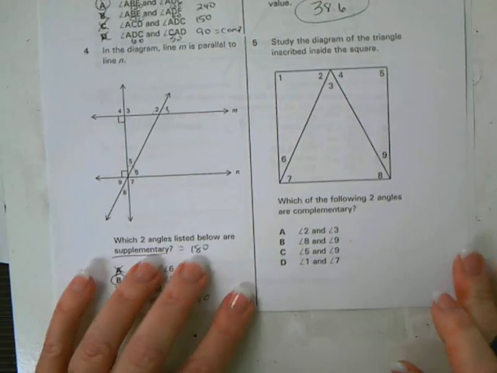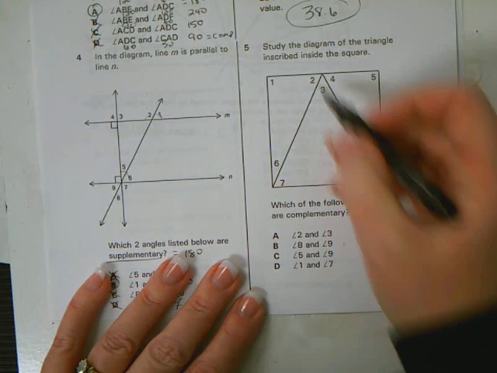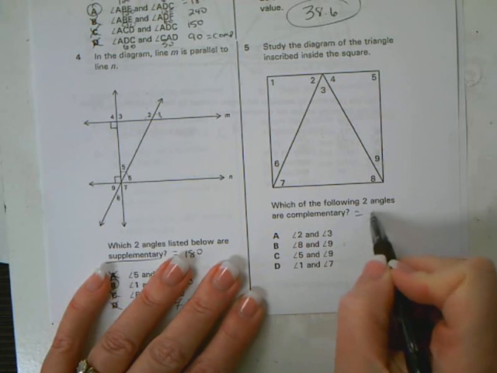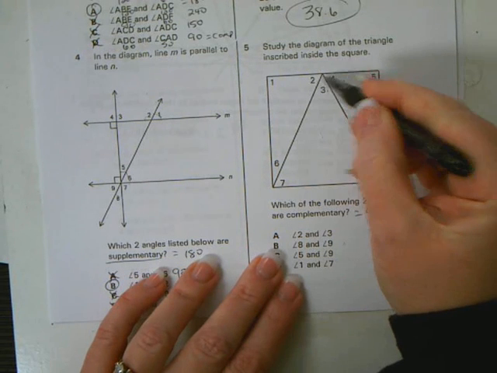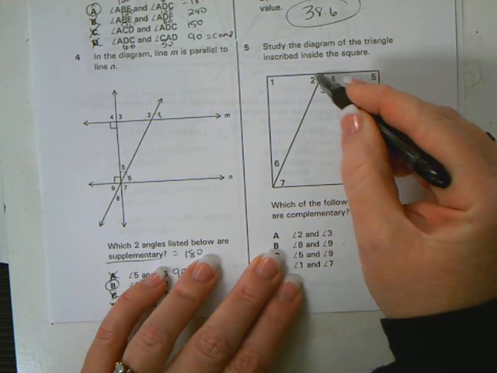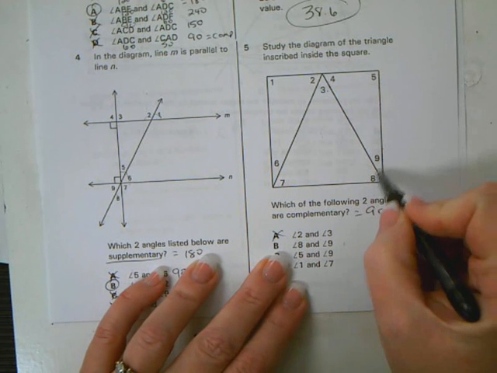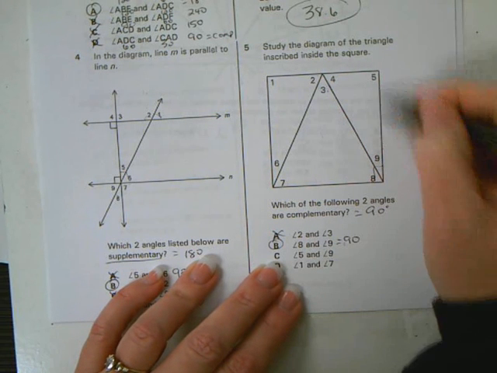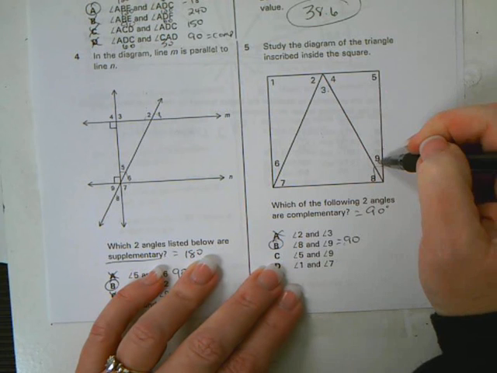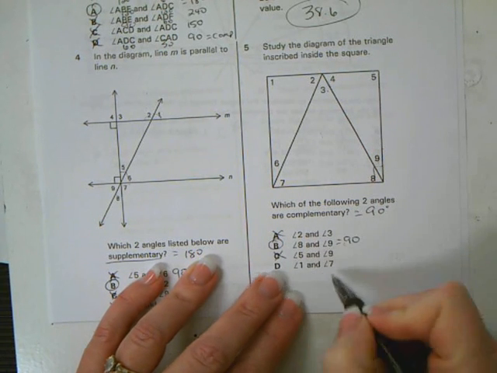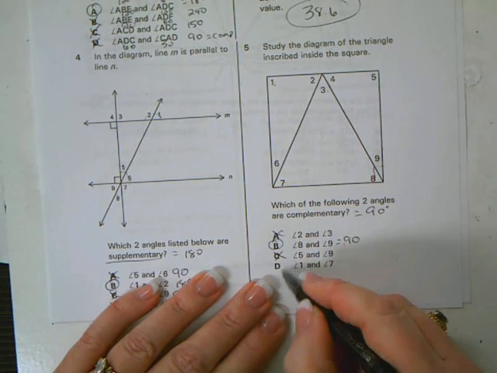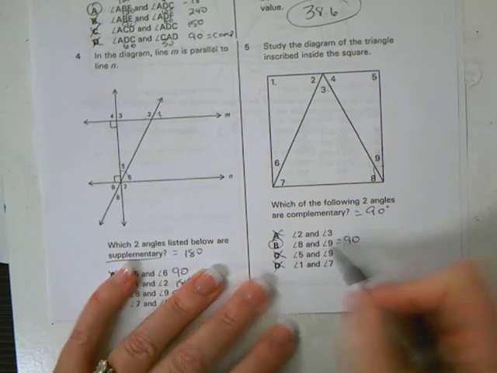Study the diagram of the triangle inscribed inside the square. So here's my triangle inside the square. Which of the following two angles are complementary? Complementary totals 90 degrees. 2 and 3, that does not look like a right angle. 8 and 9, that does make a right angle, but I'm not going to stop right there. I'm going to check these others just to be sure. 5 and 9, 5 is already a right angle, so when I add the 9, it's not going to be complementary. And 1 is already 90 degrees, so combined with the 7 is not going to work as well. All right, so I have my right answer.